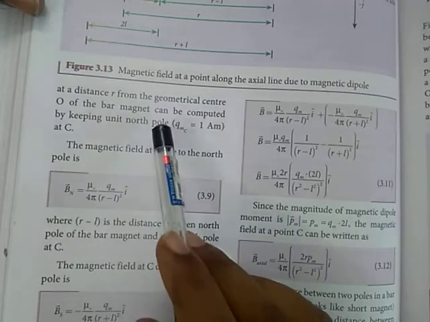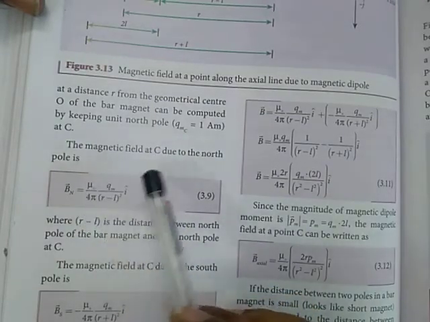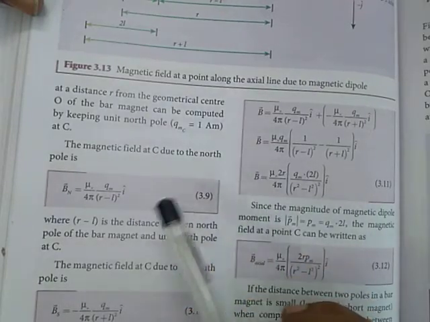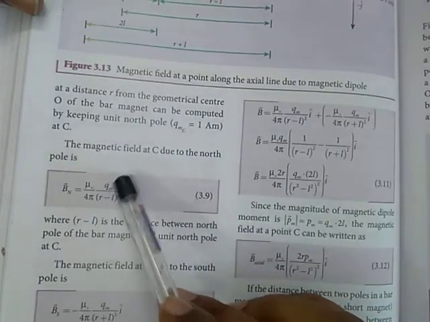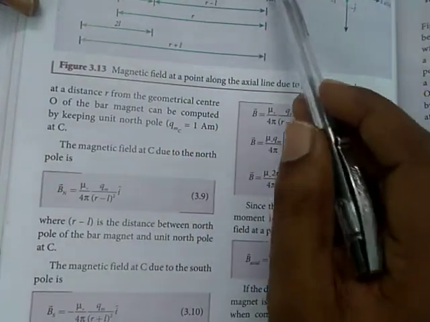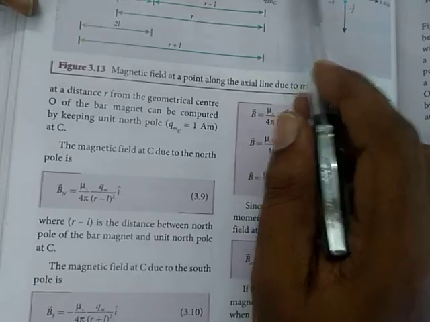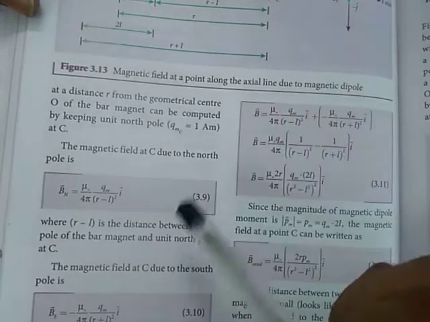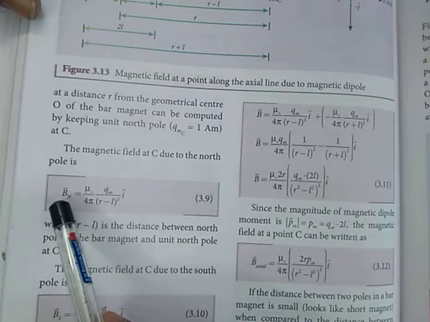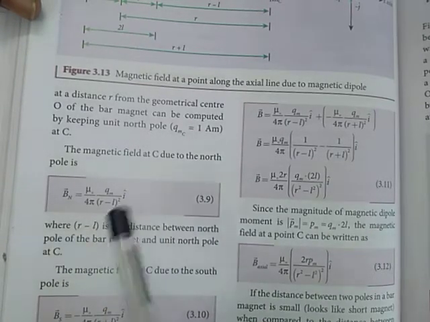We know force can be written as F is equal to mu naught by 4 pi Qm Qm by r square. Here Qm is the pole strength of this north pole, and the other Qm is the pole strength of the unit north pole, that is, unit means we can represent it as 1 ampere meter. Then dividing by that same, we get the magnetic field. The magnetic field is the force experienced by the unit pole.